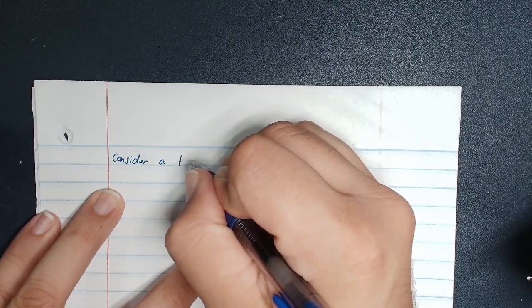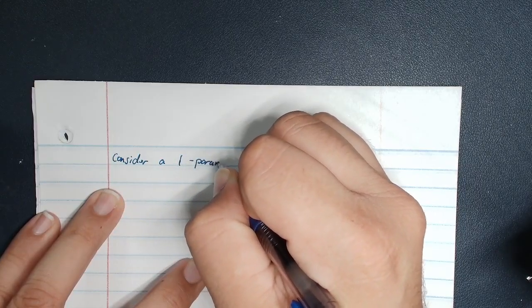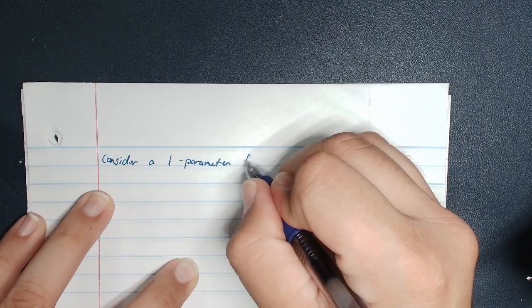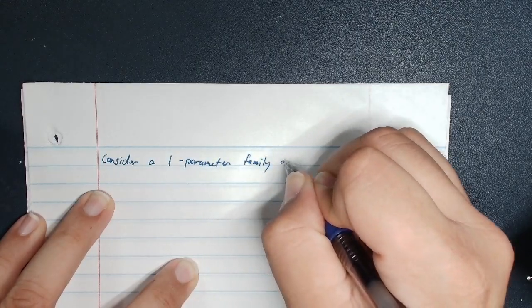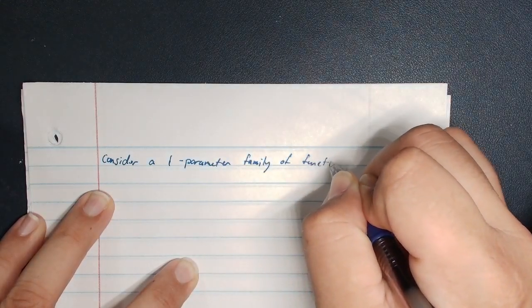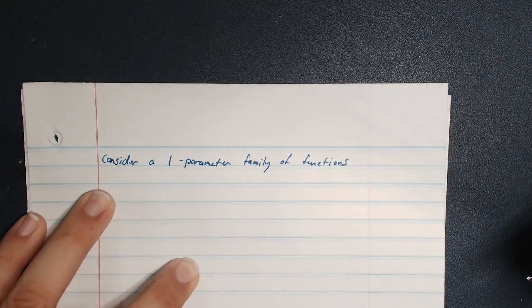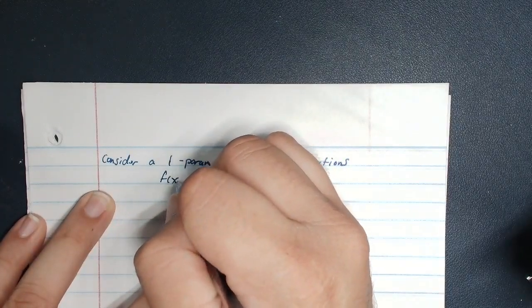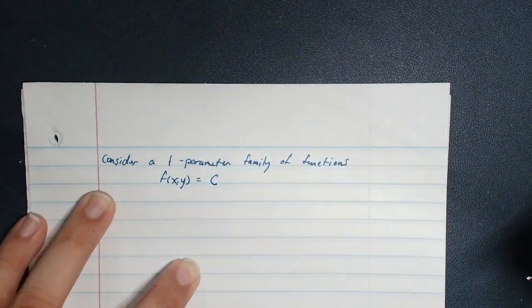Consider a one-parameter family of functions that look like f of xy equals some constant.